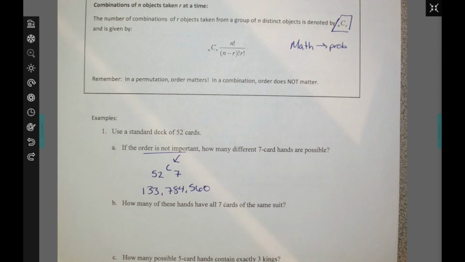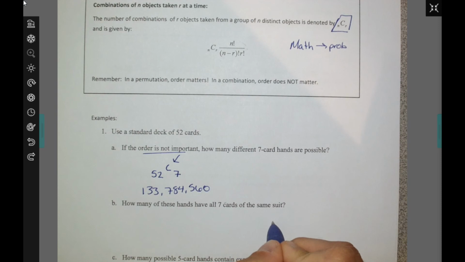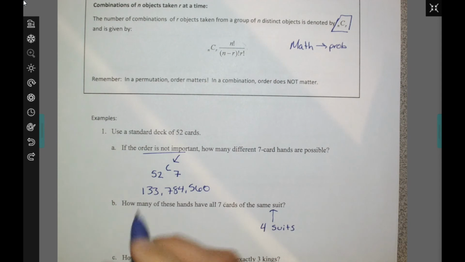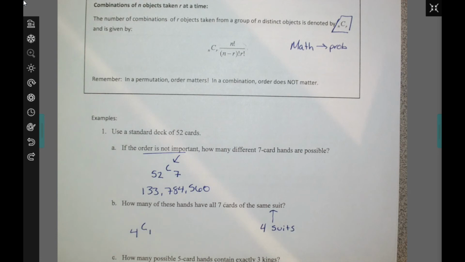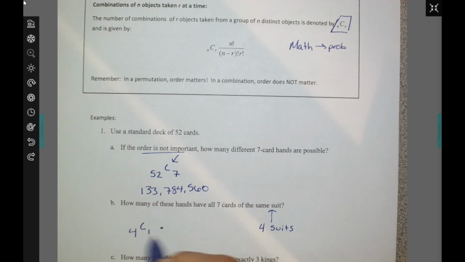For the next one, they want to know of these 7-card hands, how many of them are of the same suit? So in a deck of cards, there are going to be 4 suits. To account for that, we're going to choose one of the 4 suits. I don't care which of the 4 we choose. And then we need the cards in that suit.